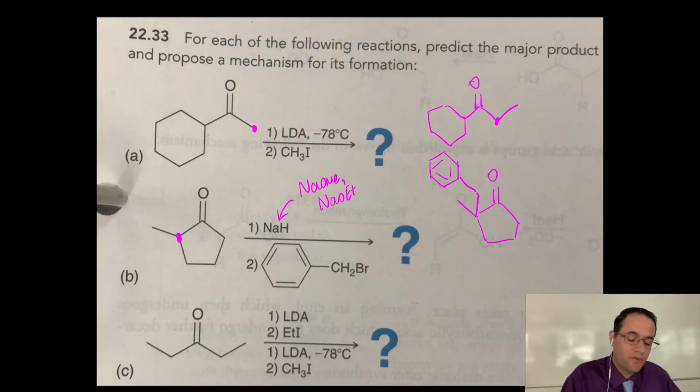So this group right here, the CH2 phenyl, is right here. This is your R group, okay? This is the R group of your alkyl halide, okay?